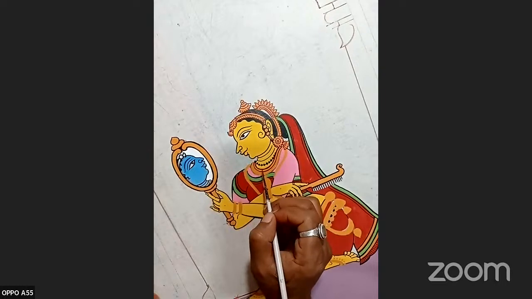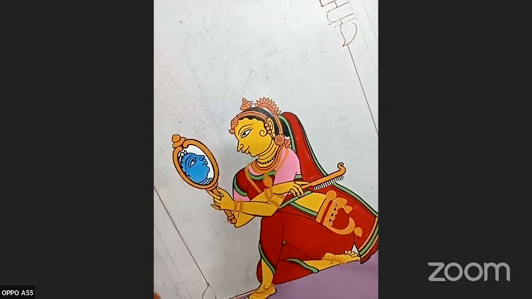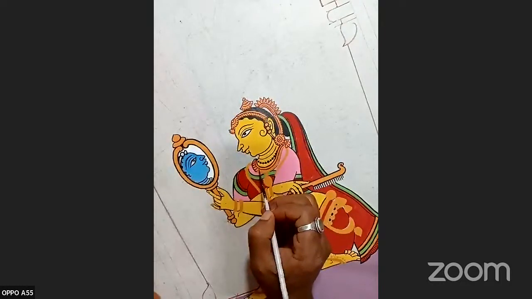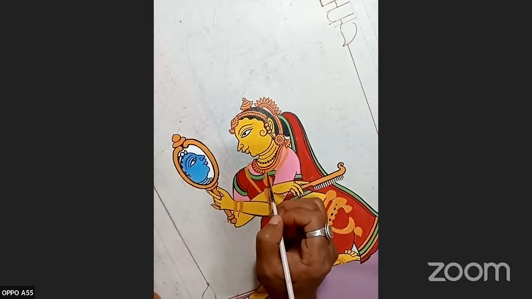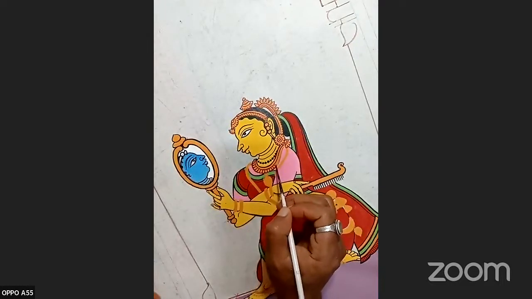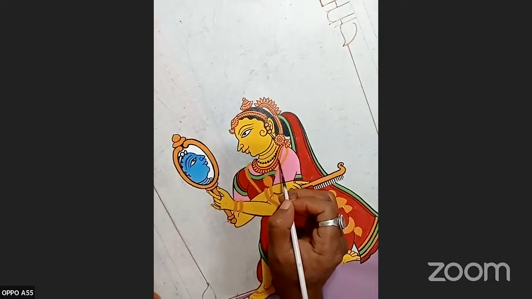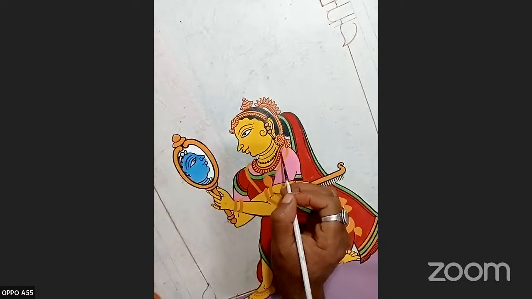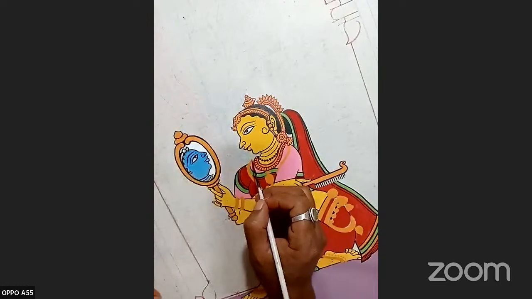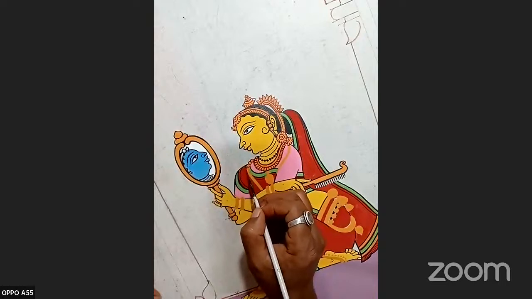So as you can see, the painting with natural colors comes out to be very different, and it looks more vibrant. They have a very long lasting effect. Even after years, if you see the painting, it looks very similar, like you have just made it. They're also very easy to use and reuse. If it gets dry, then you can add water or gum and you can reuse it, unlike acrylic colors. So there are many advantages of using natural colors, and you can use them instead of acrylic colors for other art forms also, like Pichwai, Madhubani. You can use it there too.